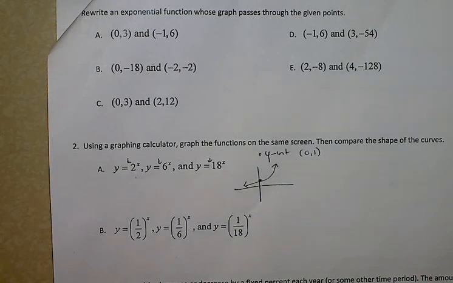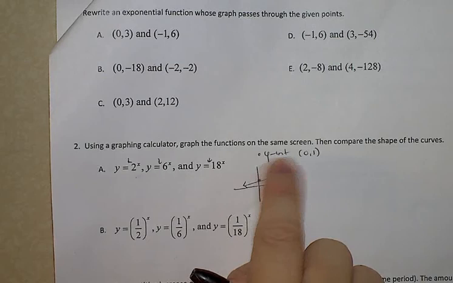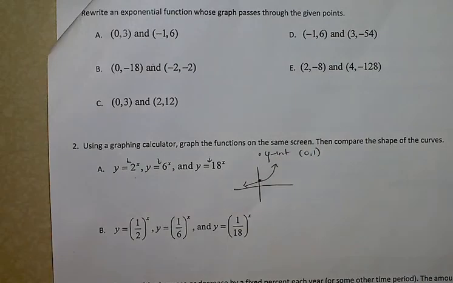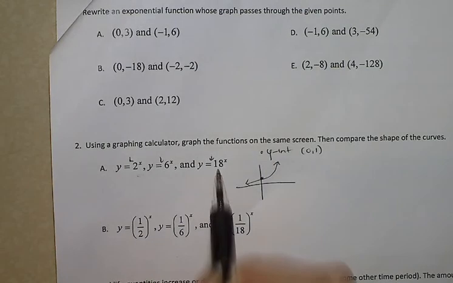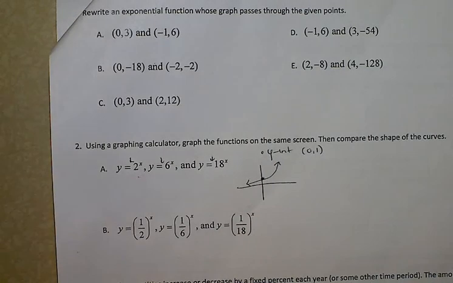So making a prediction right now, yes, they have the same domain, negative infinity to positive infinity. Yes, they have the same range, 0 to positive infinity. They all have the same y-intercept, 0, 1. But yet their graphs are slightly different. So with your partner, I want you to describe, before we check, what do you think is going to be the difference of their graphs if they all have the same basic shape? 10 seconds, go.